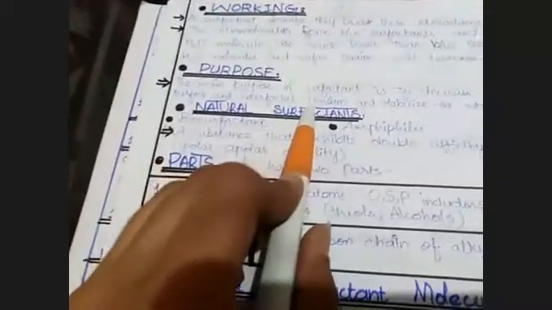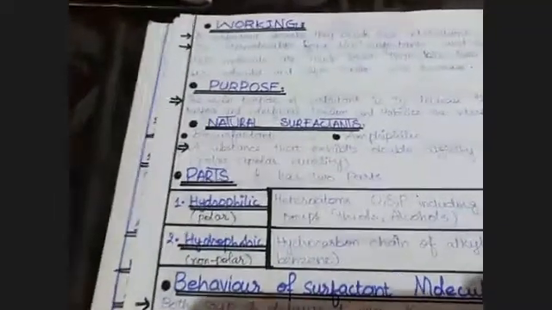And what is the purpose of the surfactant? Surfactant is basically used to lower the surface tension of the water and stabilize the interfaces to make the water wetter, so that the cleansing action of any product, soap, or detergent can be more effective.